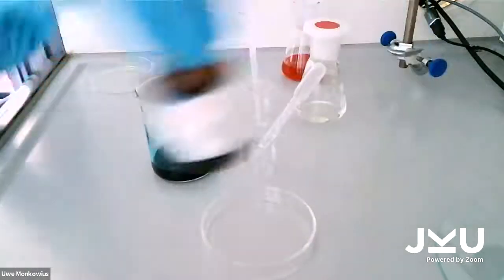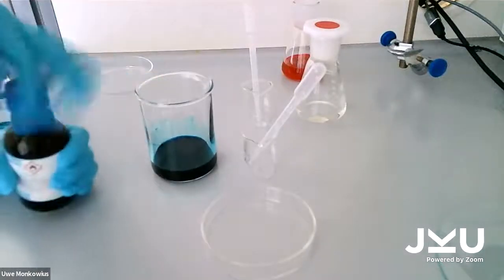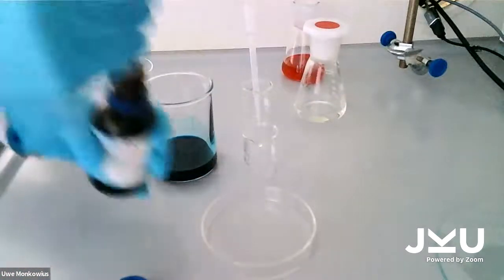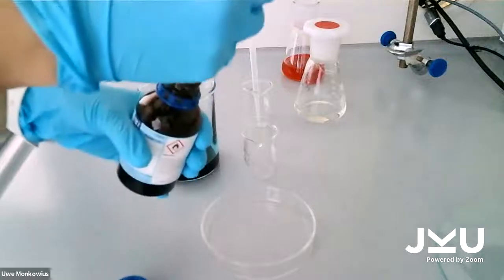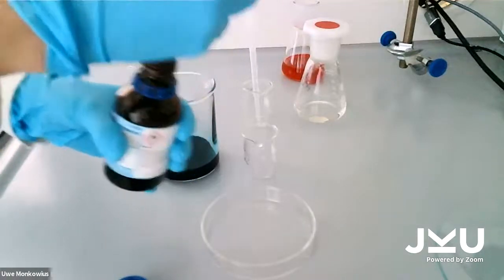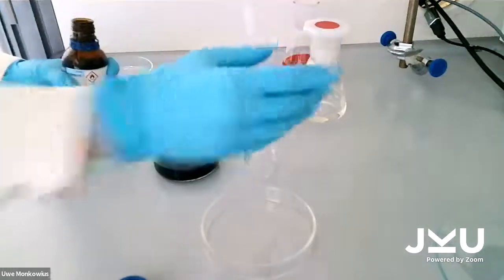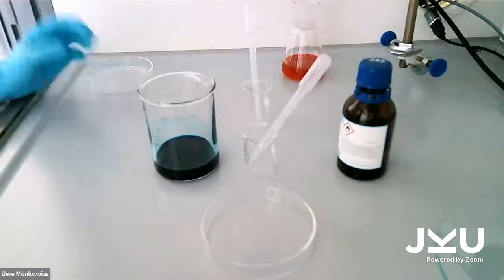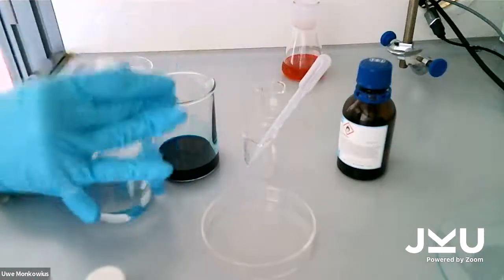There we add 1 milliliter of hydroxyacetone and 1 milliliter of a sodium hydroxide solution.